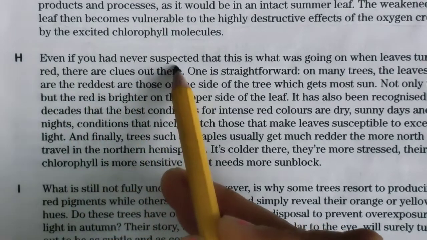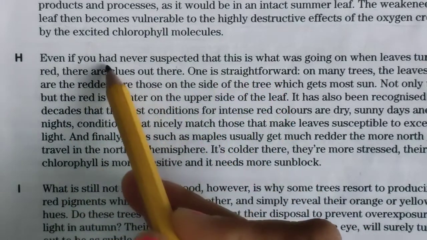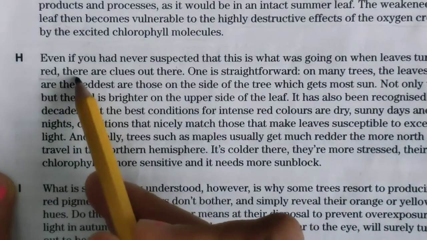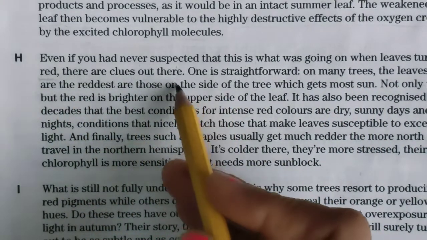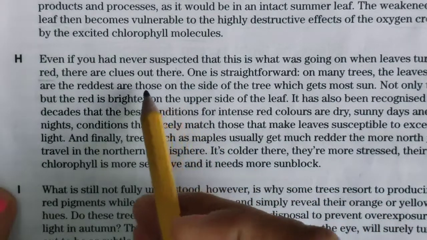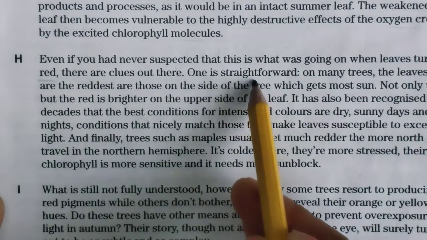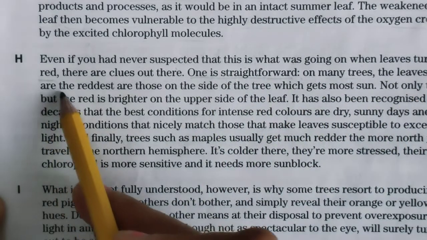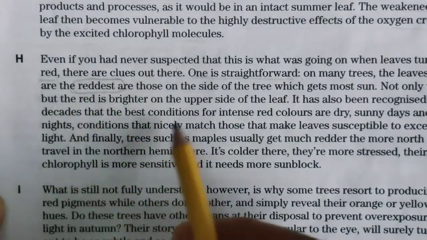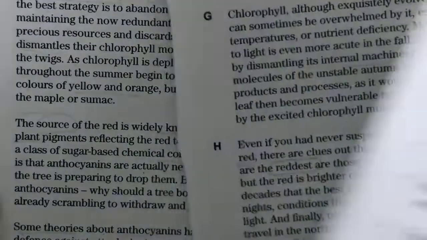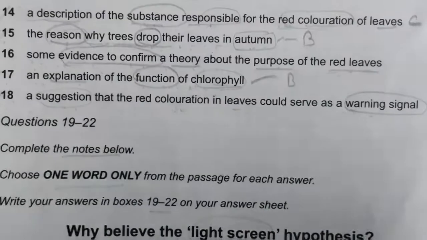Even if you had never suspected what was going on when leaves turn red, there are clues out there. Now they are talking about why the leaves turn red. One is straightforward: on many trees, the leaves that are the reddest, now we got the clue, are those on the side of the tree which gets the most sun.